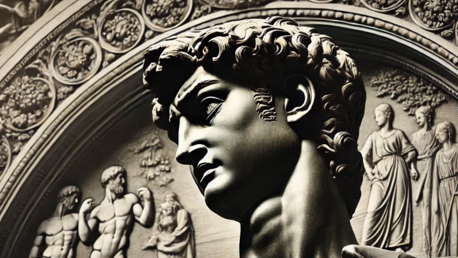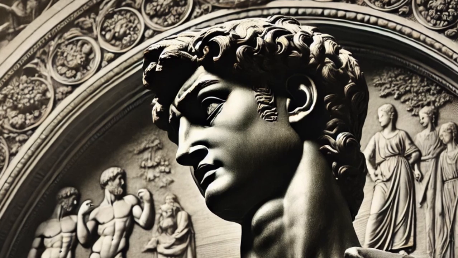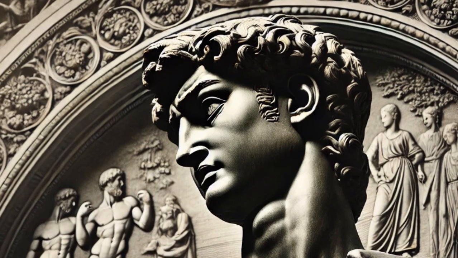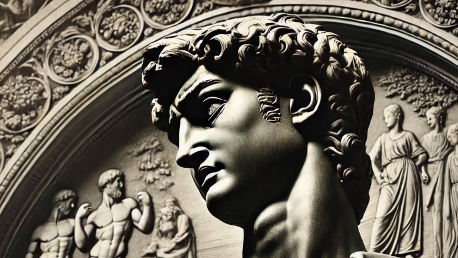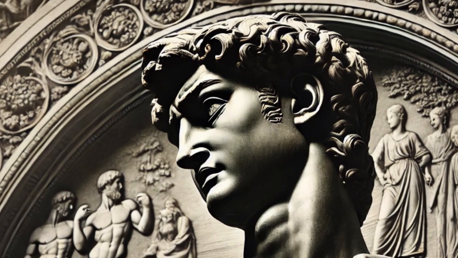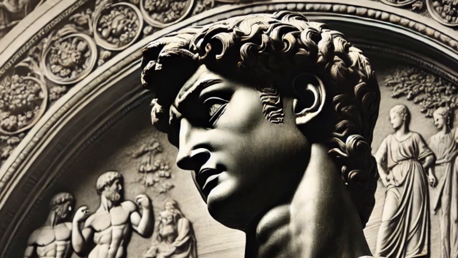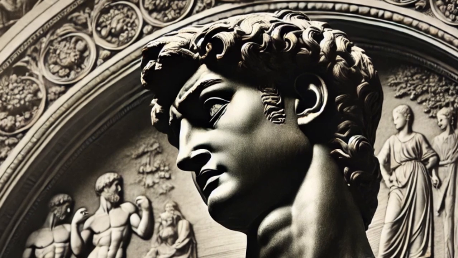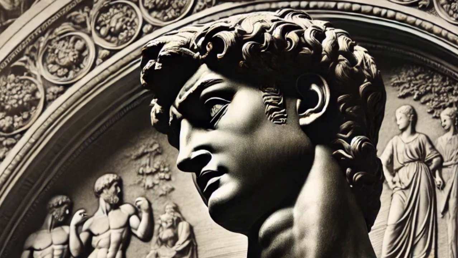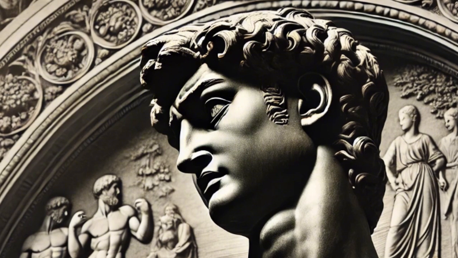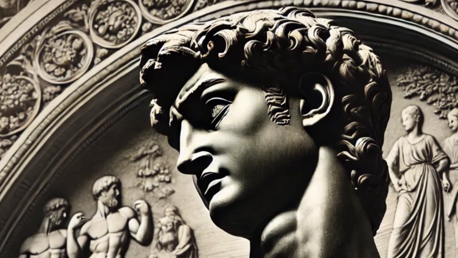One of the things that made Donatello unique among his contemporaries was his ability to breathe life into his sculptures. While many artists of his time were still adhering to the stiff, formal styles of medieval art, Donatello was interested in capturing human emotion, movement, and personality.